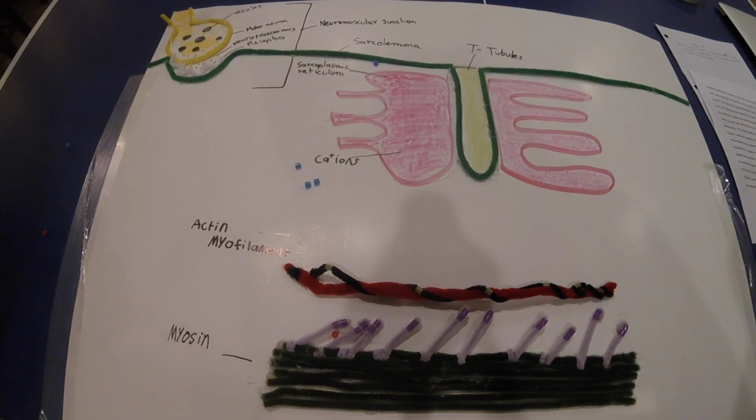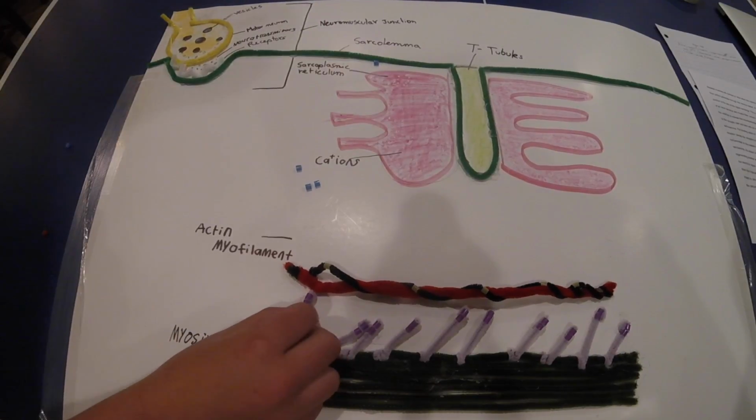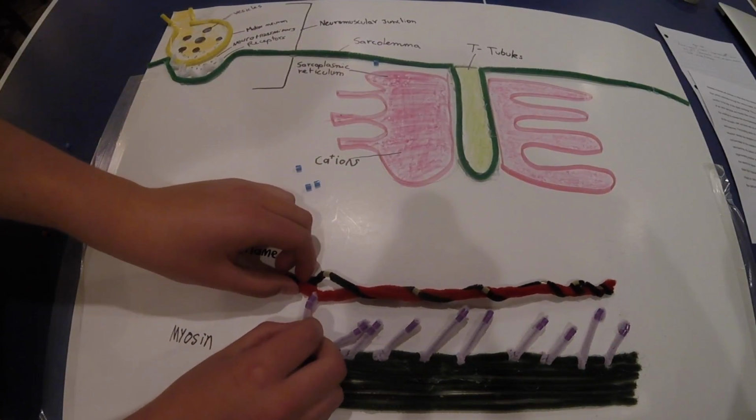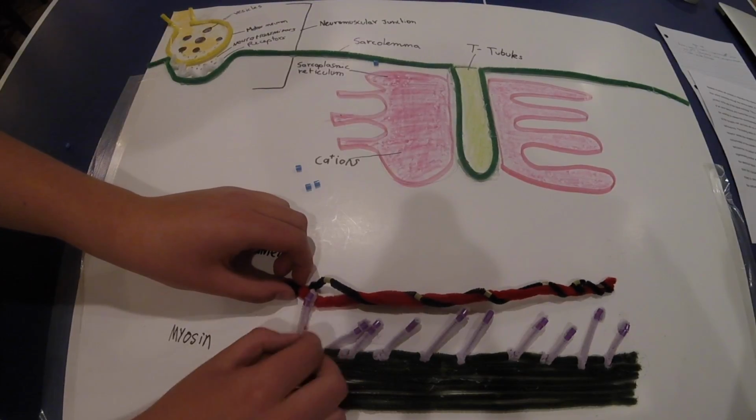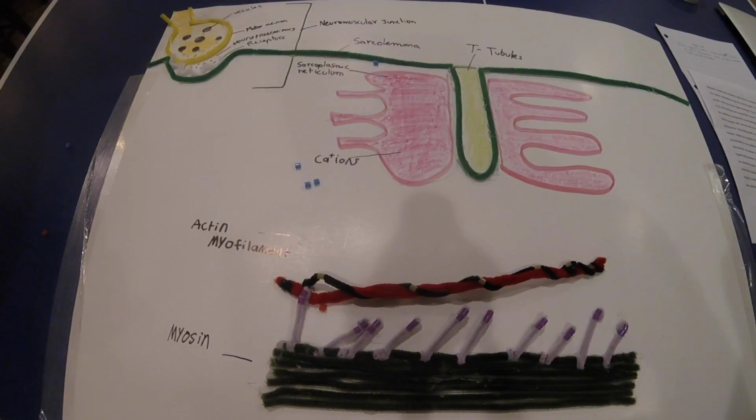Myosin then releases all the stored energy and extends to bind with actin. This causes the myosin to change shape and pull an actin strand like pulling a rope. This causes the whole sarcomere to shrink and contracts the muscle. This part shows the sliding part of the sliding filament theory.